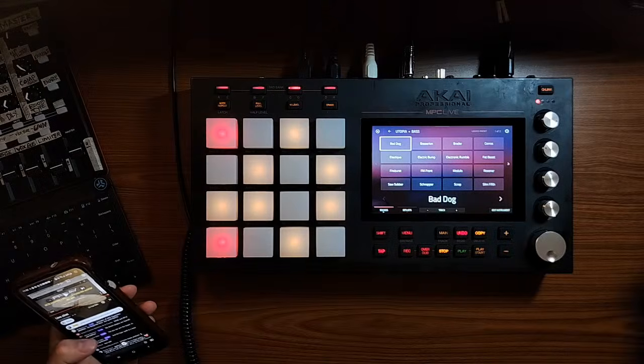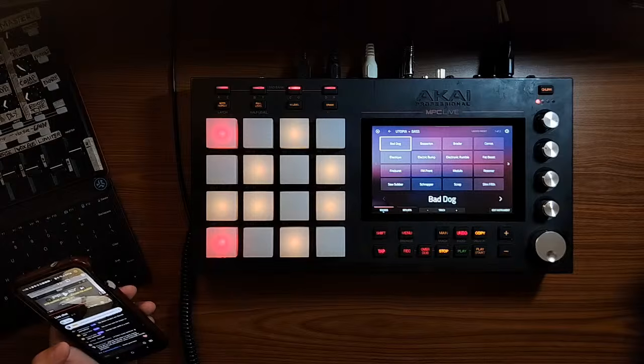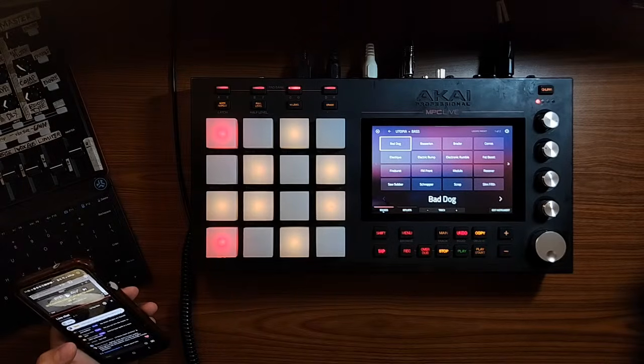What about your effects, guys? Like, what do y'all want to see for an effects plugin? And have you any guesses on what this free plugin is?